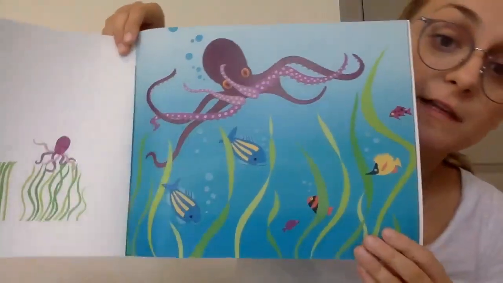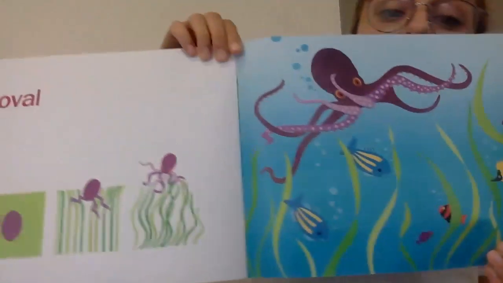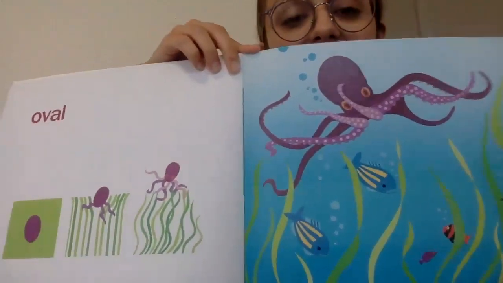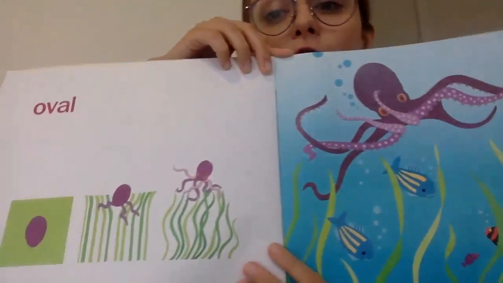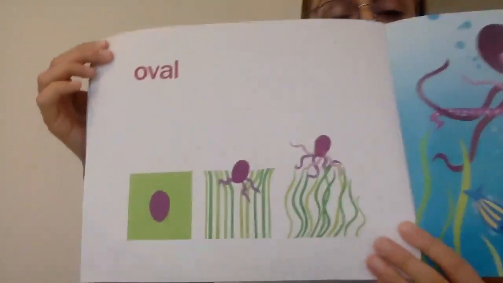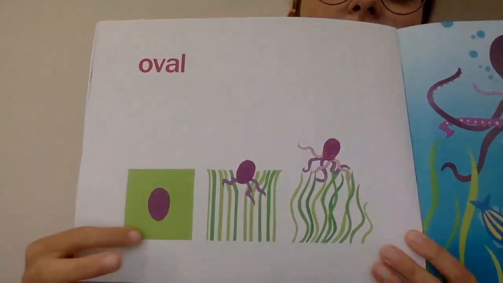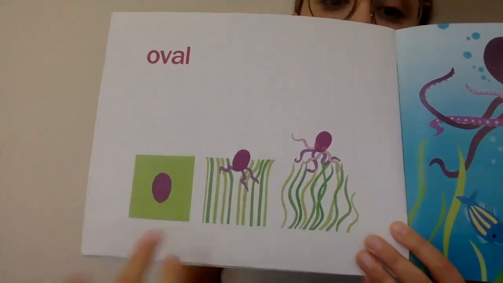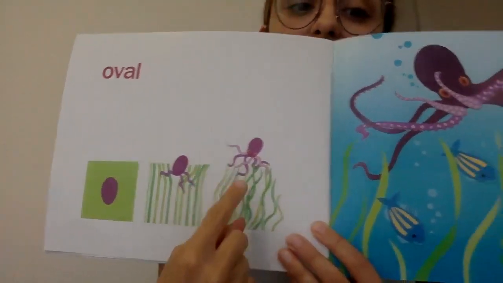Let's see what sea animal this is. Let's see, it has 8 tentacles and an oval-shaped head. Correct, it's an octopus. We learned about octopus recently. So she started with the oval, and then she added 3 tentacles and kept adding them on until she got 8.